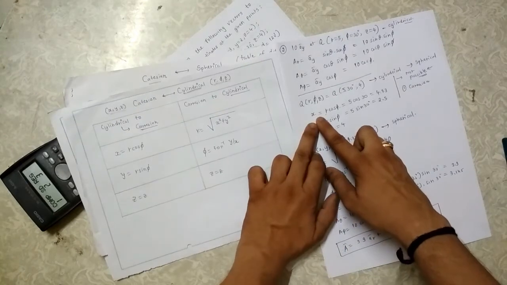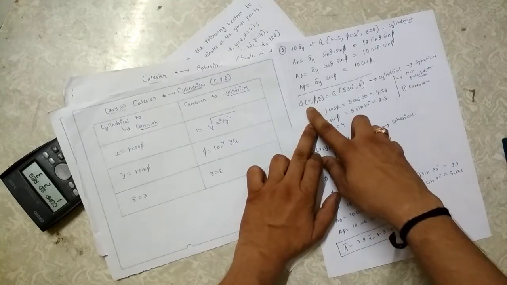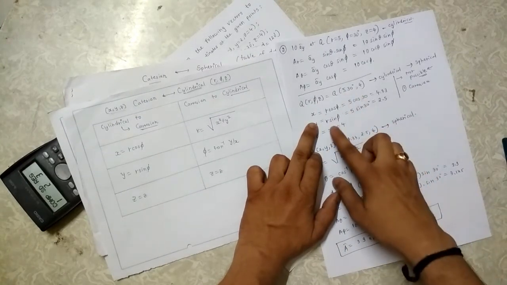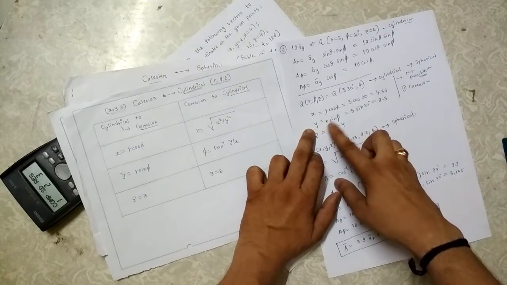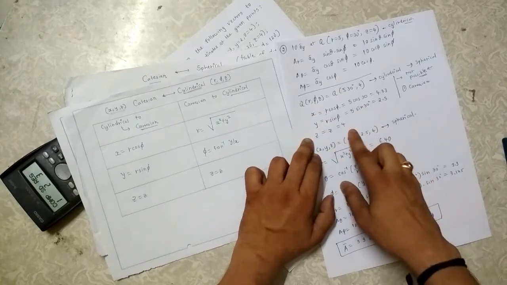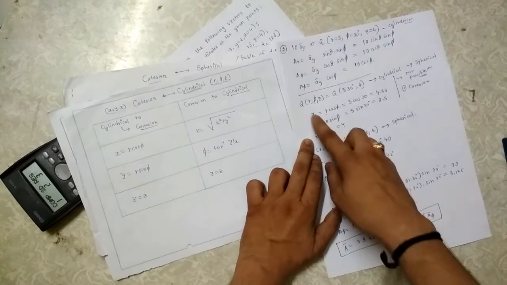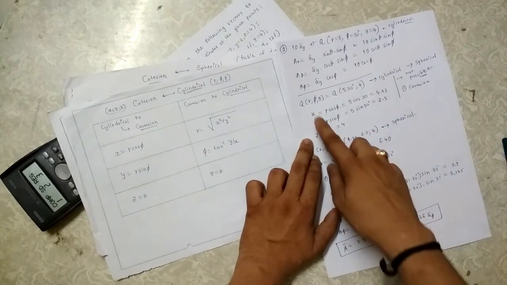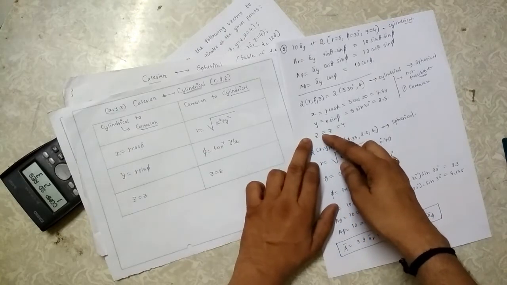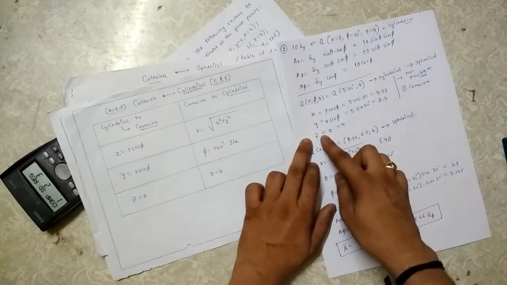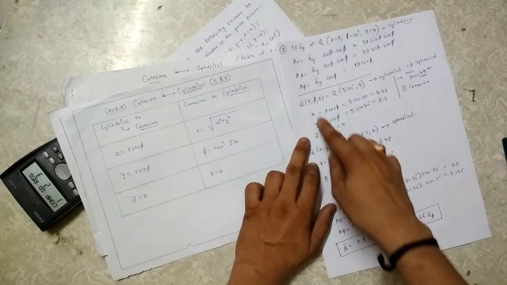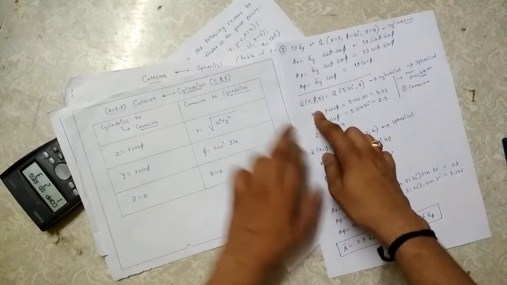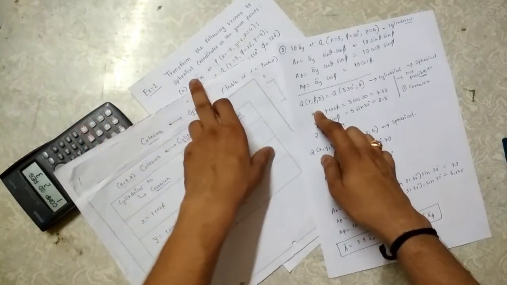So just by putting in the values of phi we can simply calculate x, y and z. What is x? r cos phi. r is equal to 5, so x is 5 cos 30, y is r sin 30 and z is equal to z. By simply putting in the values we can calculate x, y and z. After converting to x, y and z, now we will move on to our main purpose, that is to convert into spherical.